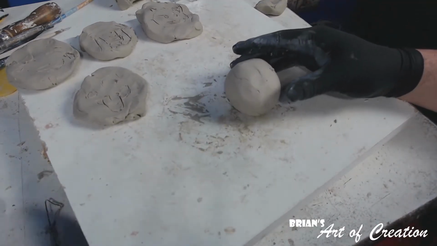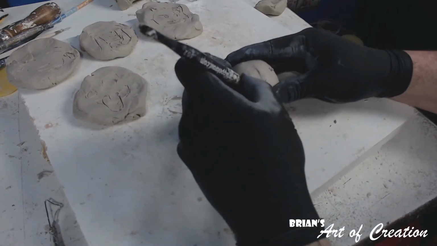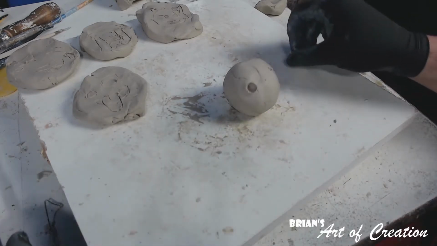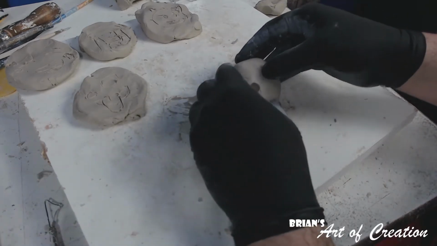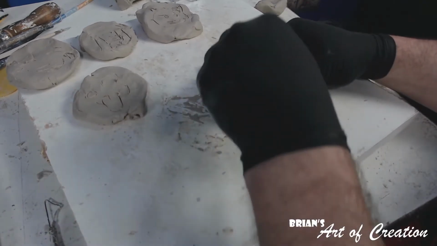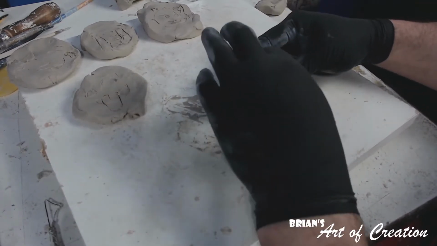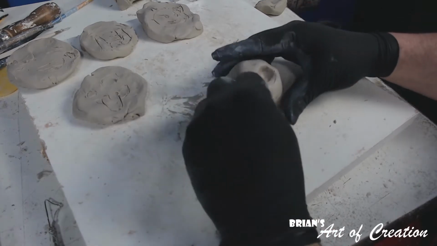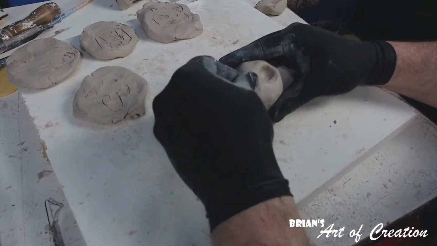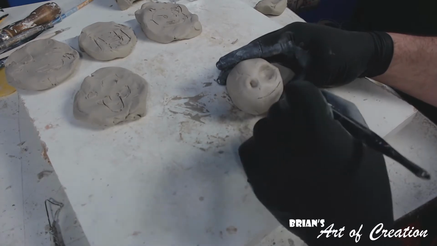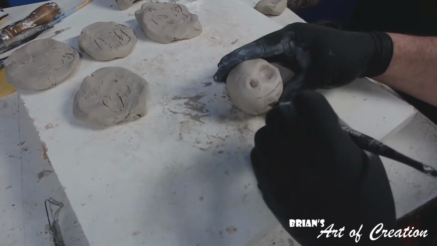So with this, I'm going to dig in a little bit of a hole here for this eye. This one I can press in a little bit more because it's a lot bigger. If you have small fingers, you can do it either way. And then this mouth comes down here like this.